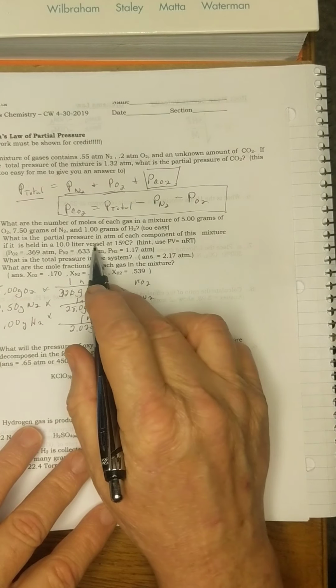equals moles of oxygen times RT over volume. Now, they're asking you the pressure. They didn't specify which type. So if you want atmospheres, you can just choose your R to be 0.0821. If you want to get your answer in millimeters, you could have chosen 62.4.